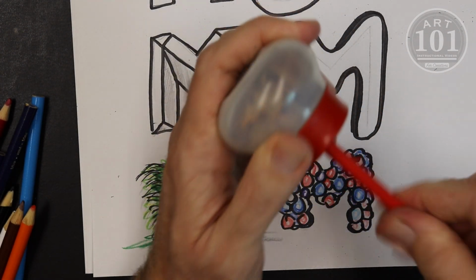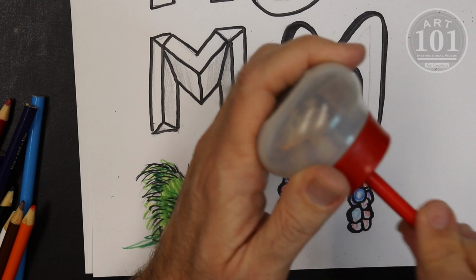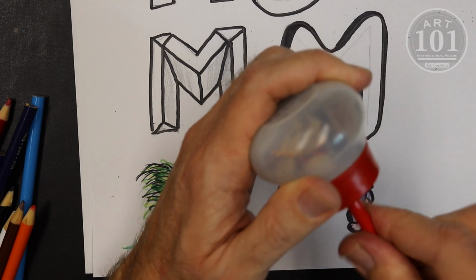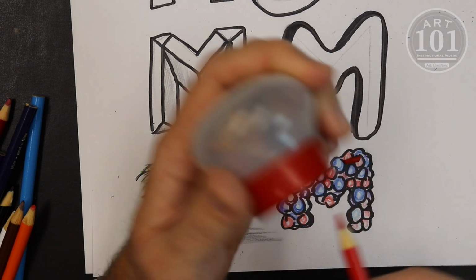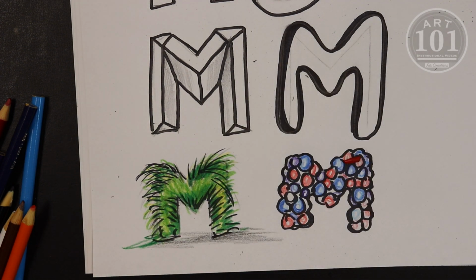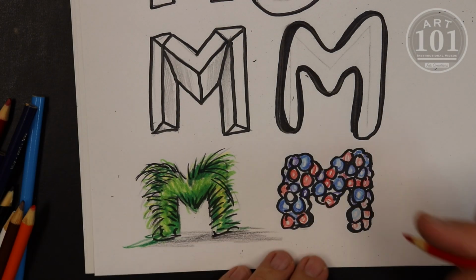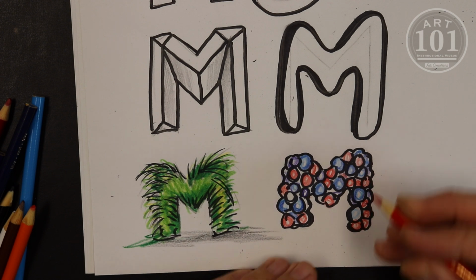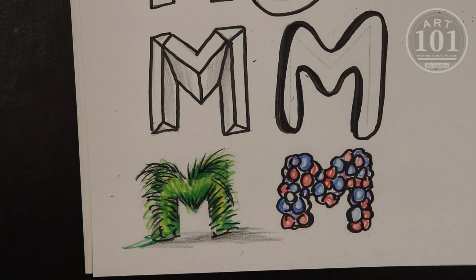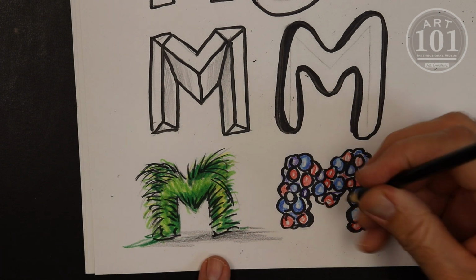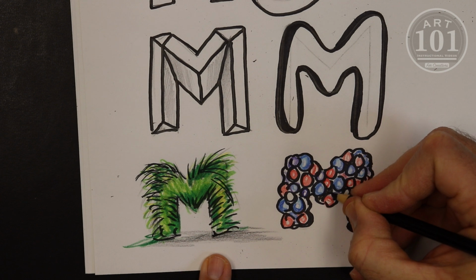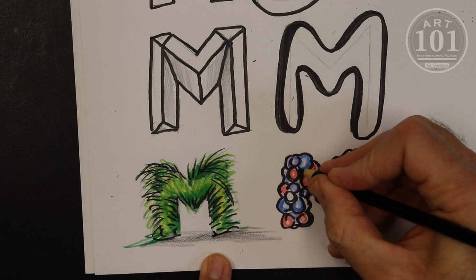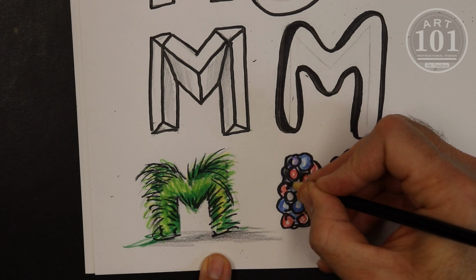Sometimes these colored pencils are difficult to sharpen because the lead falls out once you sharpen them, but if you're careful, that worked. Worked on the first time. All right. So, and if I want to take some black for some of the shadowed areas, maybe in between, to give it a little depth.